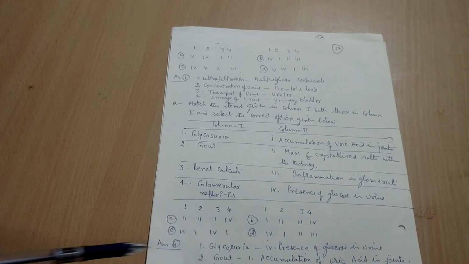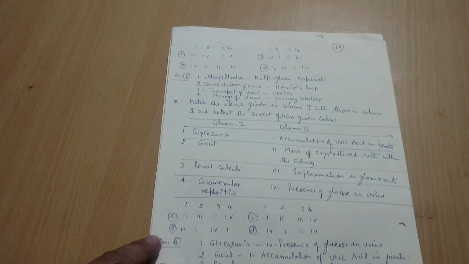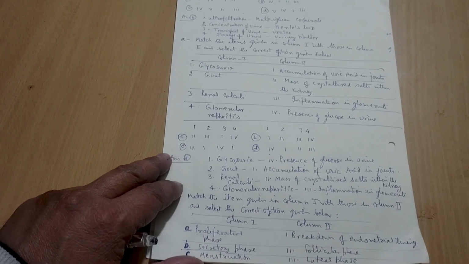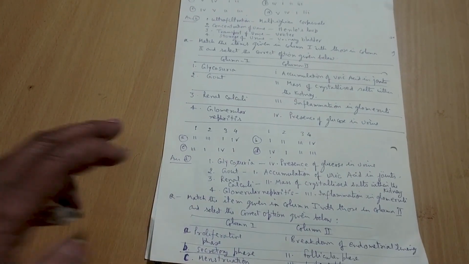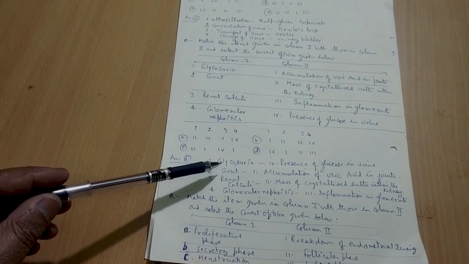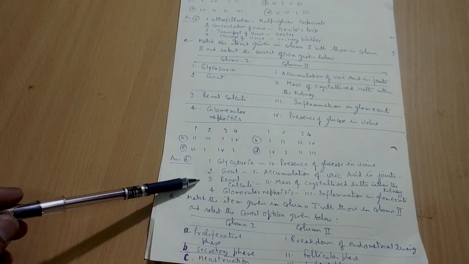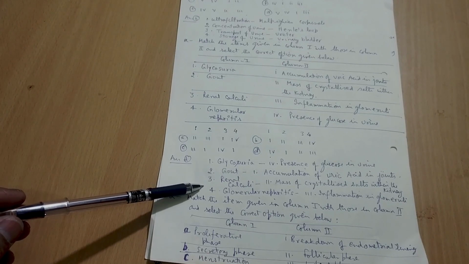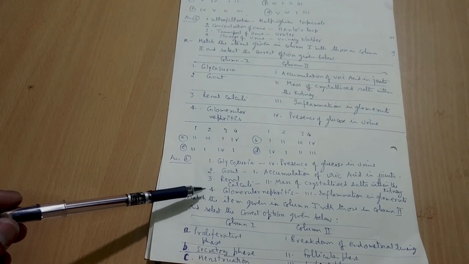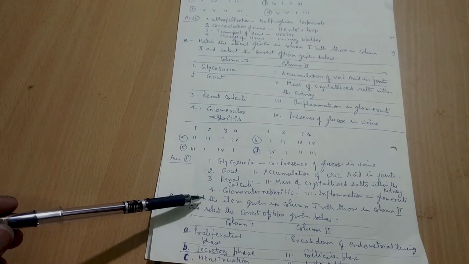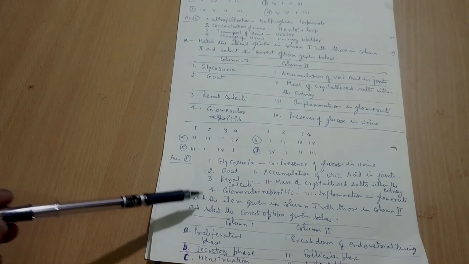See the options here. We select the correct option, number D. Glycosuria will be presence of glucose in urine. Gout, accumulation of uric acid in joints. Renal calculi, mass of crystallized salts within the kidney. And glomerular nephritis, inflammation of the glomeruli.